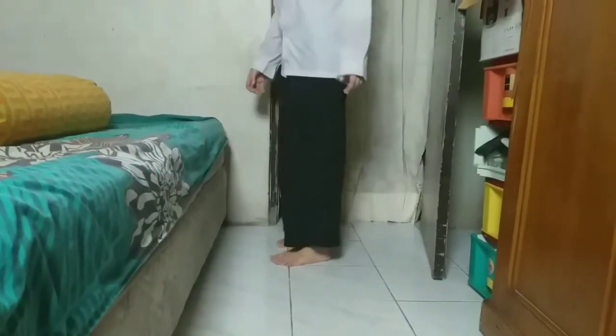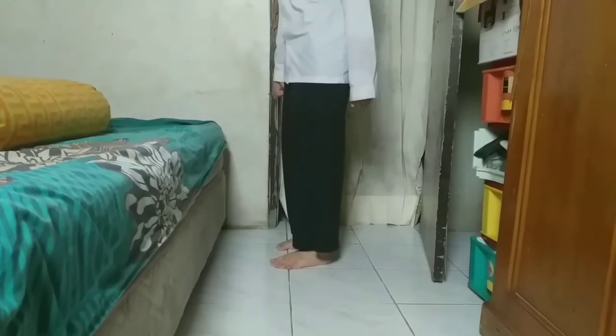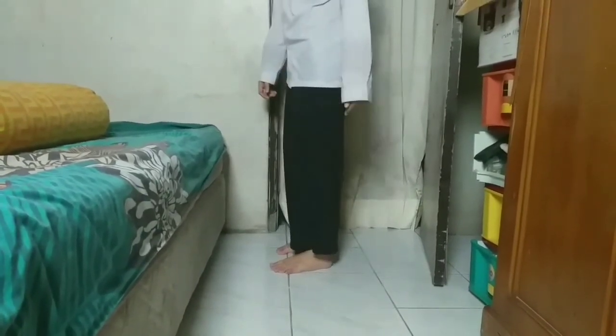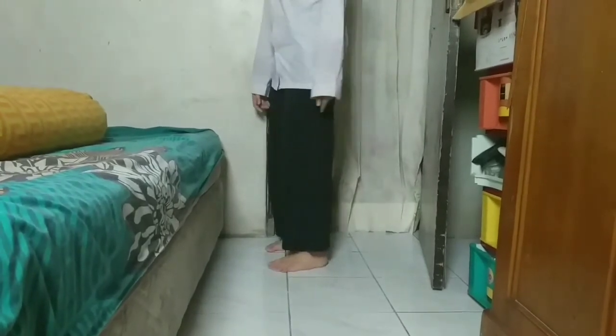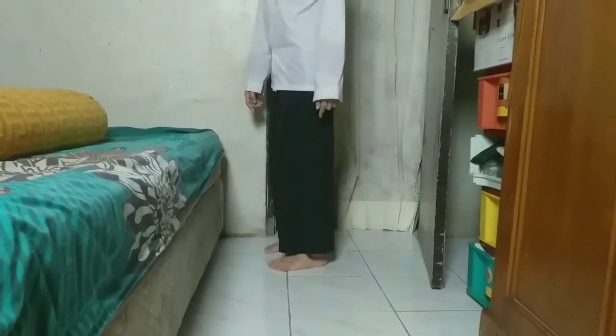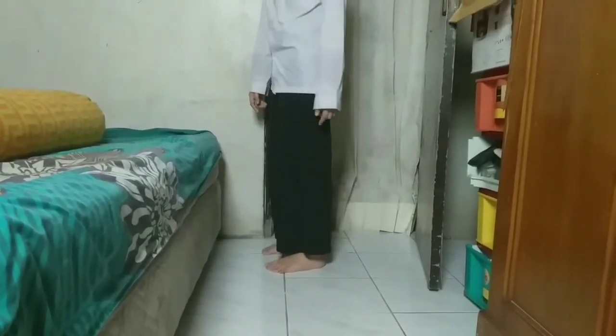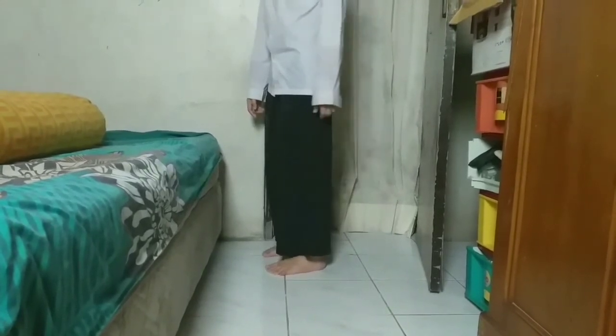For the GRF or ground reaction force in hemiplegic gait, the GRF passes posterior to the ankle joint, anterior to the knee joint, and posterior to the hip joint.